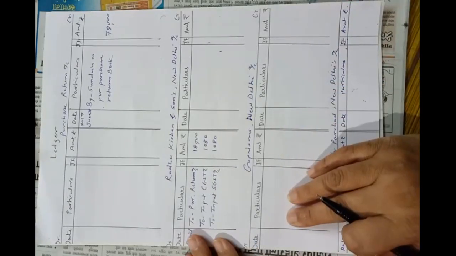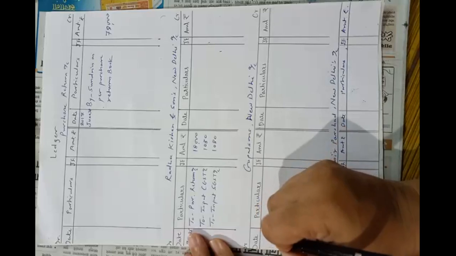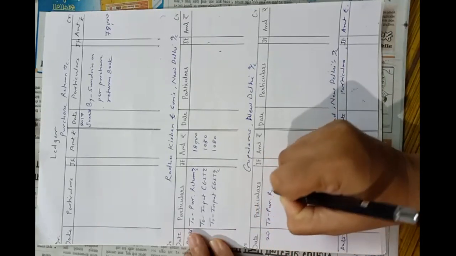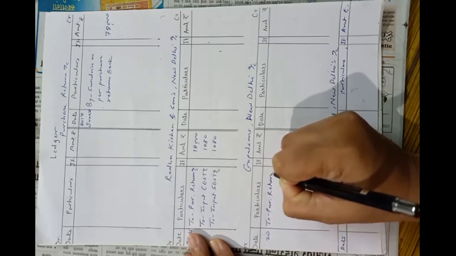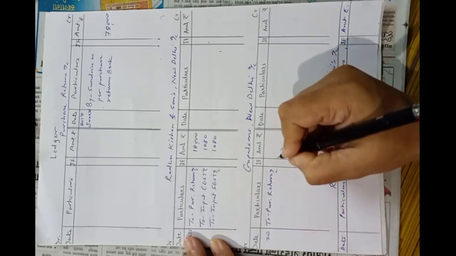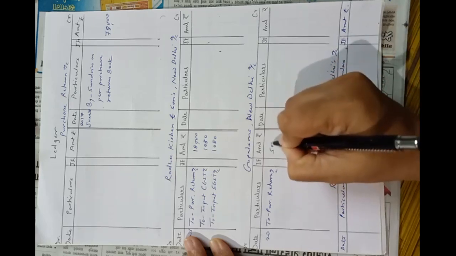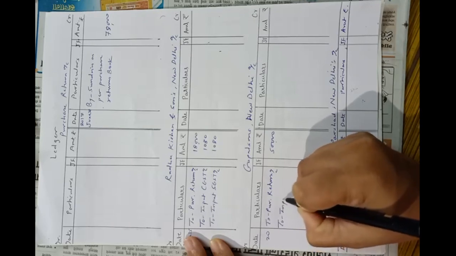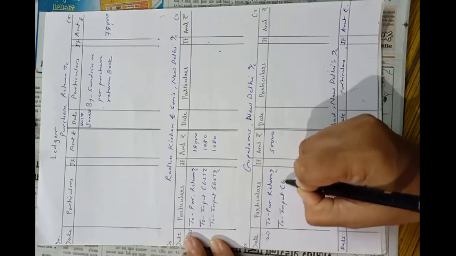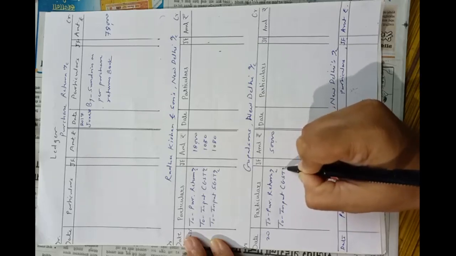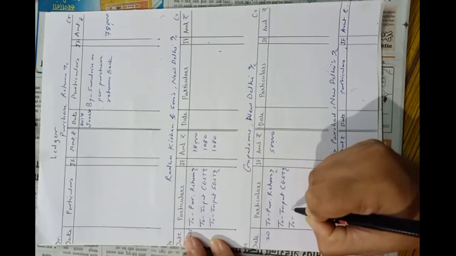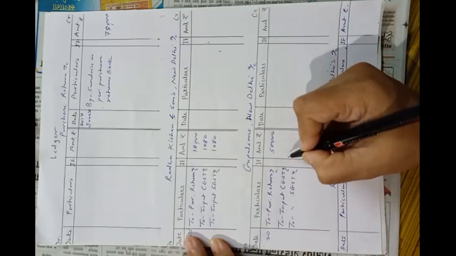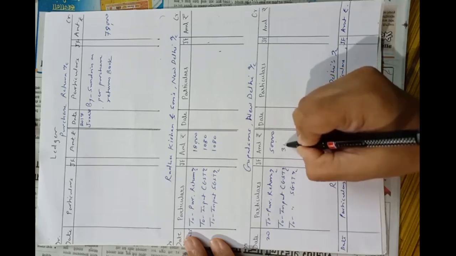Debit side of Gopal Sons New Delhi on the date of June 20 to purchase return account. Purchase return amount is 50,000, to input CGST account, to input SGST account, and input CGST and SGST is 3,000.